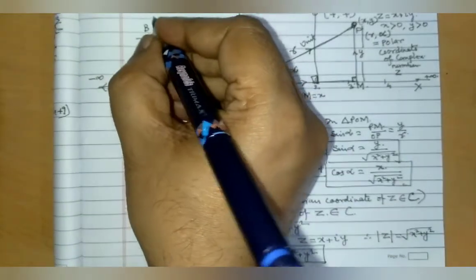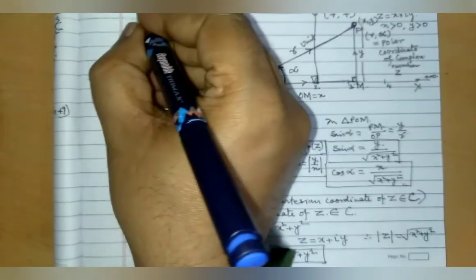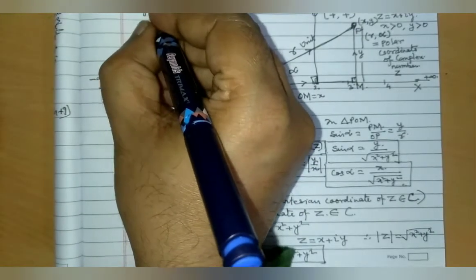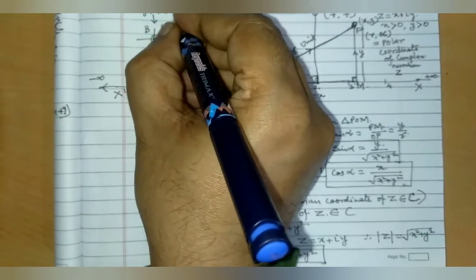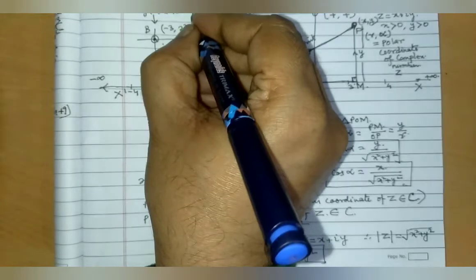So suppose we have to find the argument of this complex number z, then we have to use the formula 180 degree minus alpha.